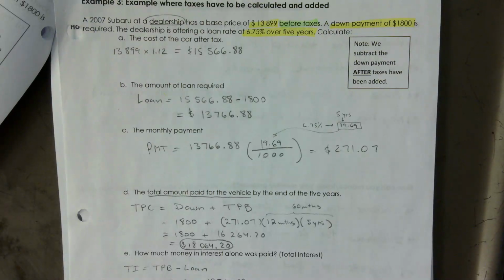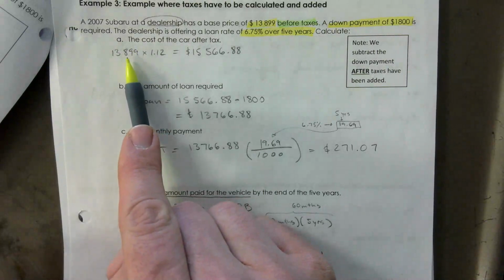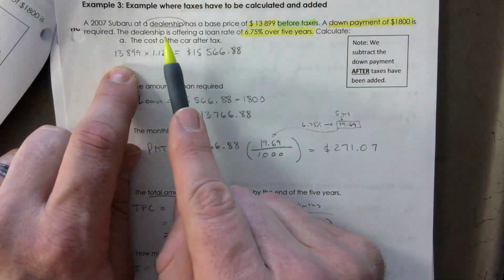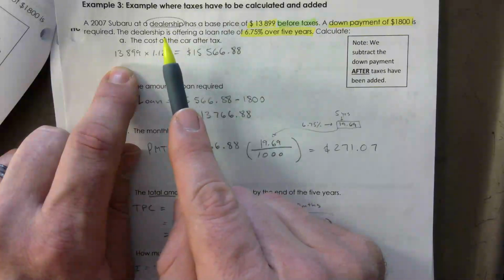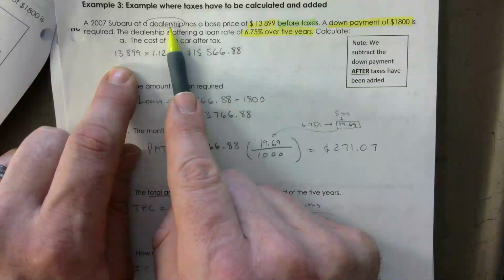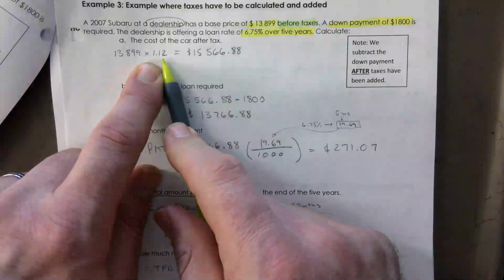So page 30, real quick, just going over. You're buying at a dealership, so automatically you might wonder, where's my sticker price, all of that, right? Is it new or used? It doesn't matter in this case because regardless, you're getting taxed 12%, right? I hope you understand that at this point.